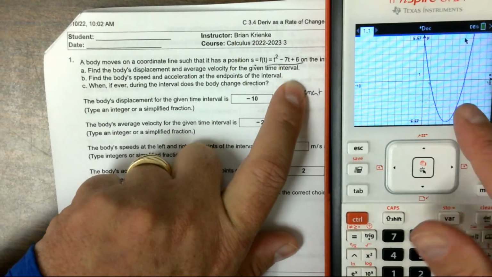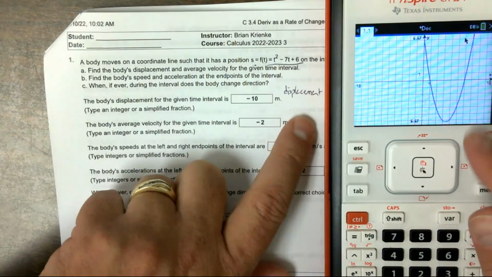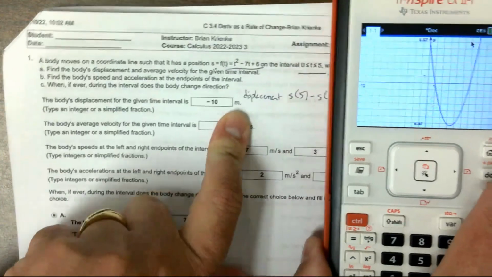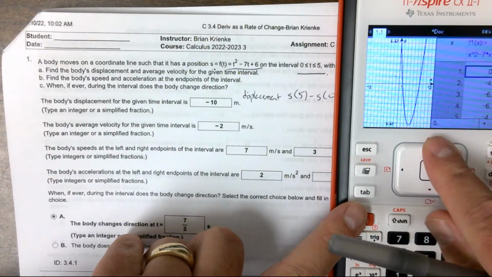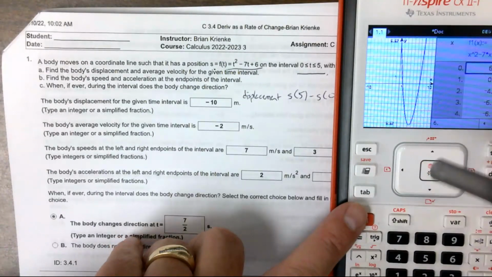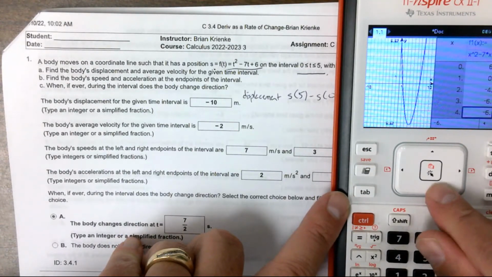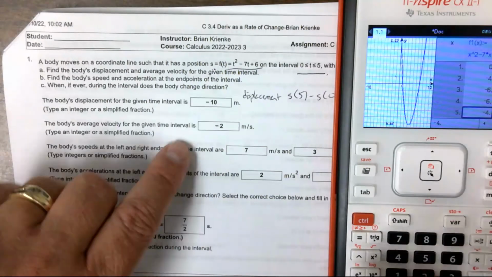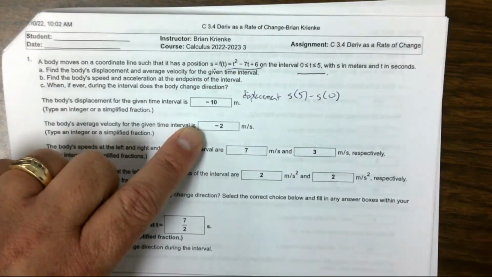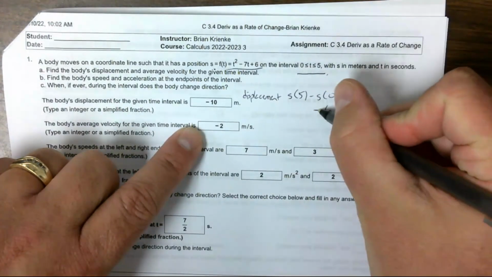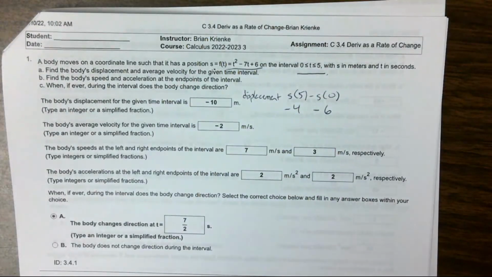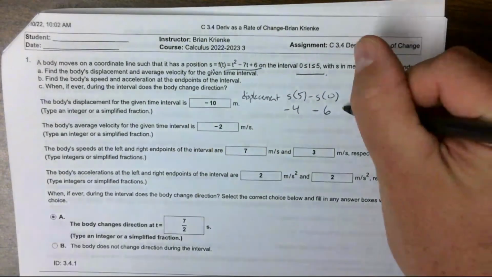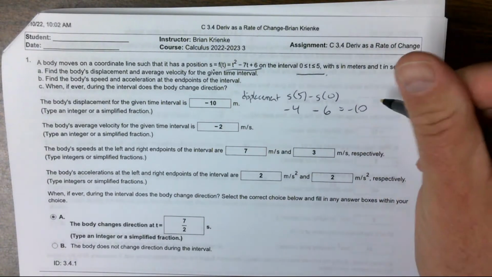So there's the graph, and we want between 5 and 0. So at 0 it was 6, and at 5 it was -4. And so then we do -4 minus 6, which is -10. And that's how you get your answer.